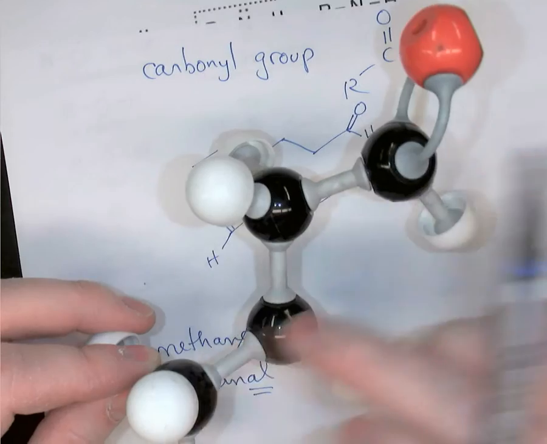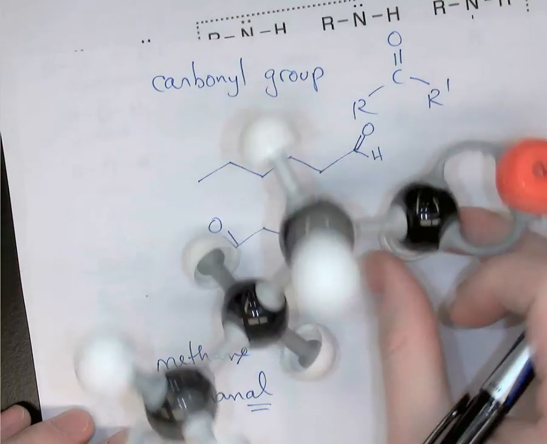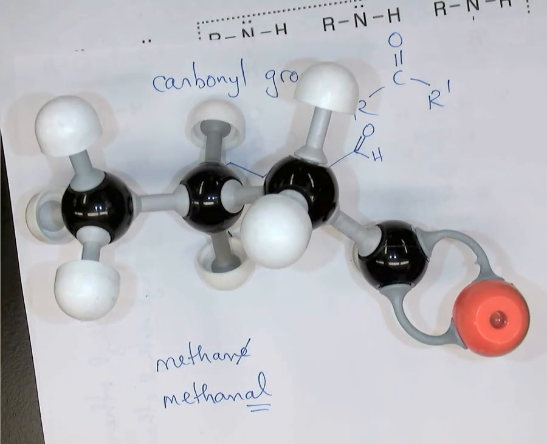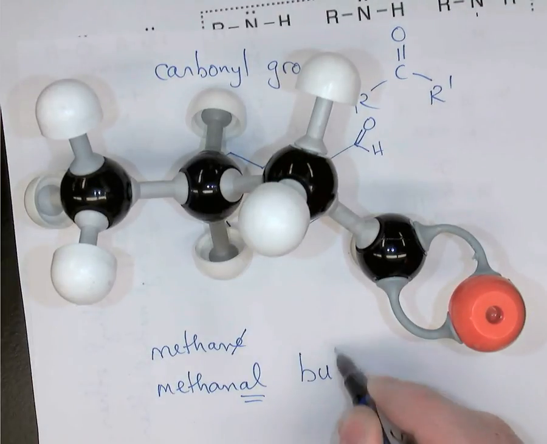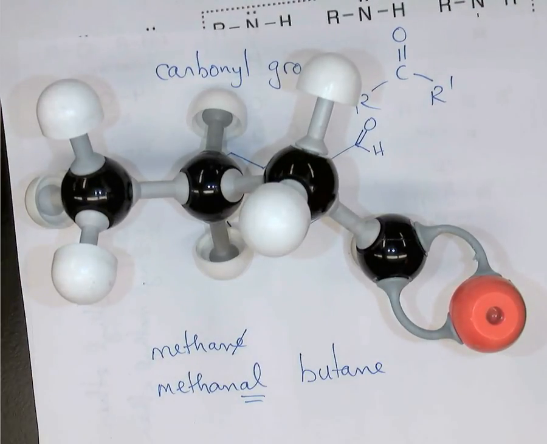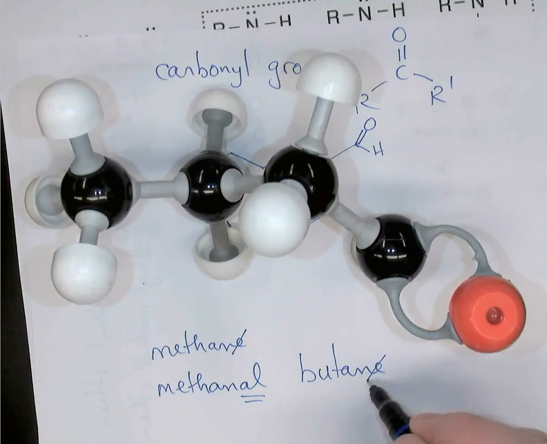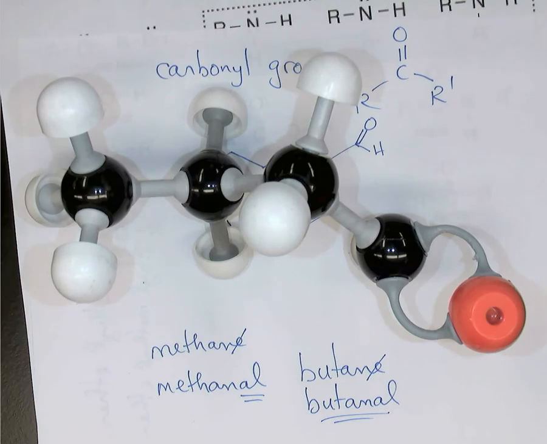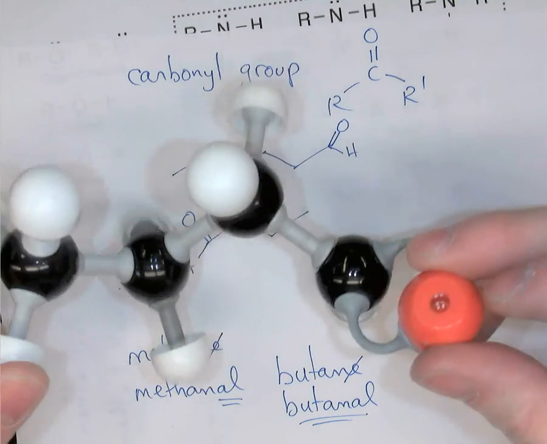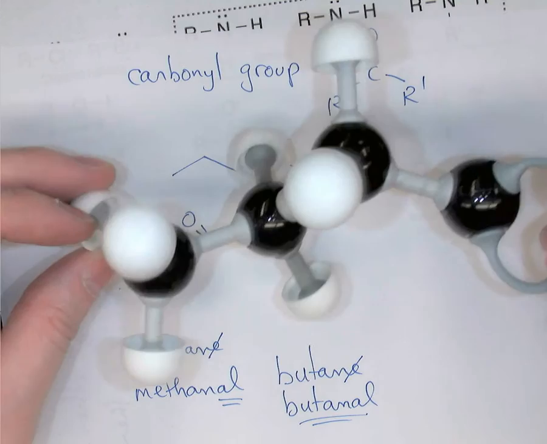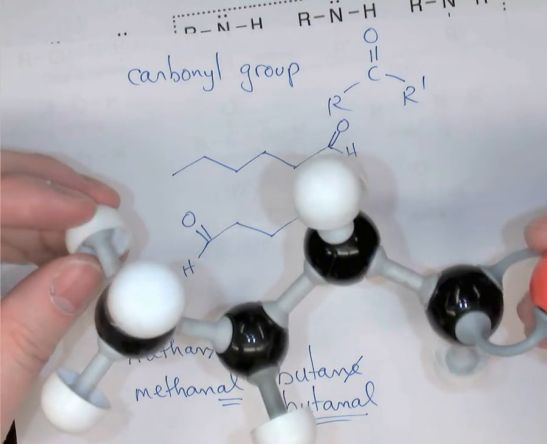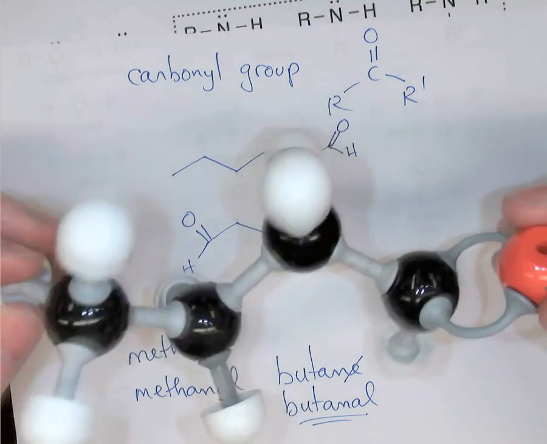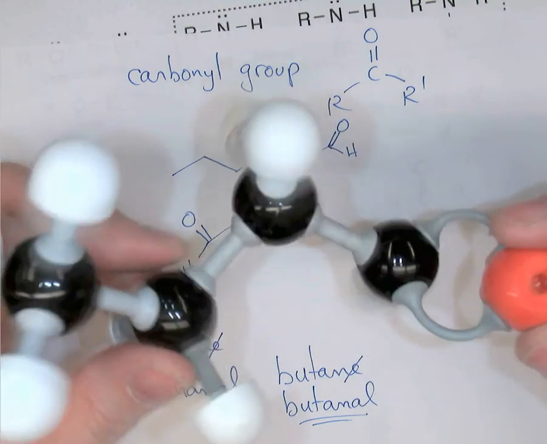So 4 carbons, we would think butane is a 4-carbon alkane, so butane would be how I'd start in thinking about that. I'd drop the E from the ending of butane, and I'd add the AL suffix. So butanal is the name of a 4-carbon aldehyde. And again, if it were branched, it would be a little bit more complicated name, but the basic name, the parent portion of the name, would still be butanal.